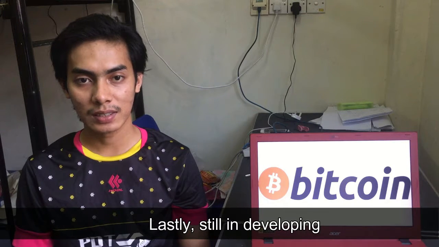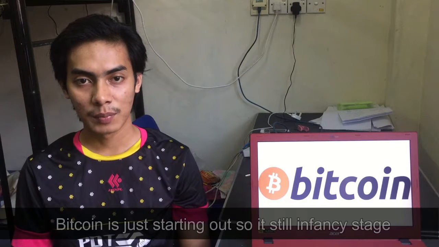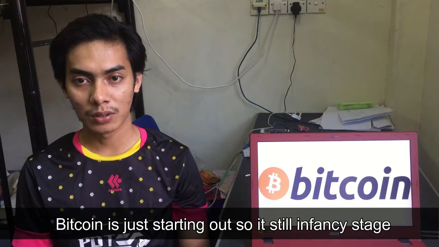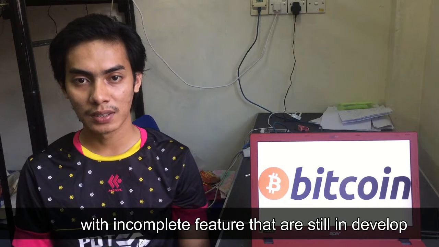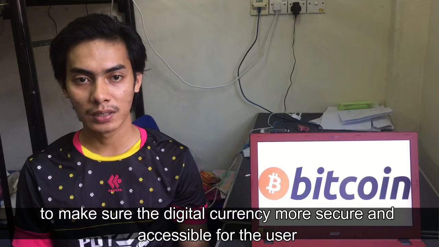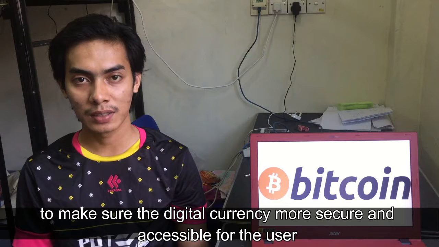Lastly, it is still developing. Bitcoin is just starting out, so it's still in the infancy stage and incomplete. They are still developing it to make sure the digital currency is more secure and accessible for users.